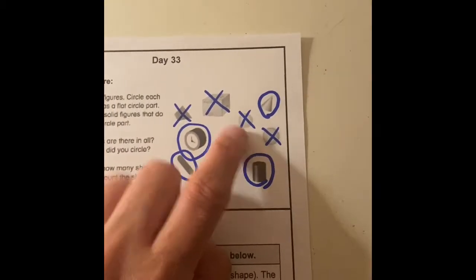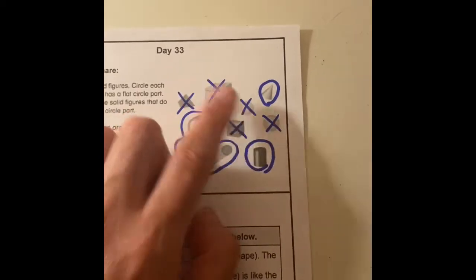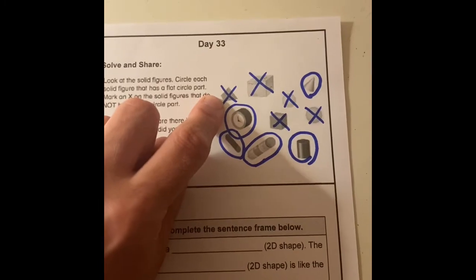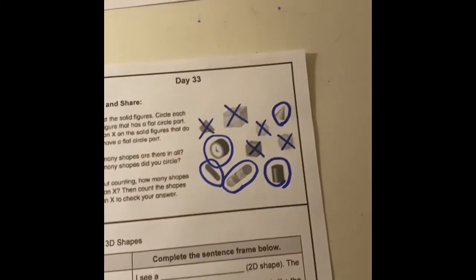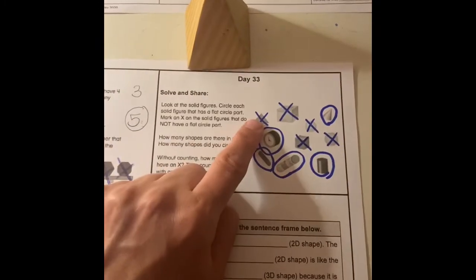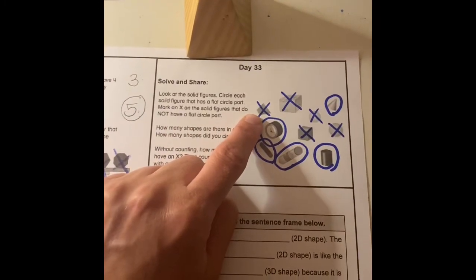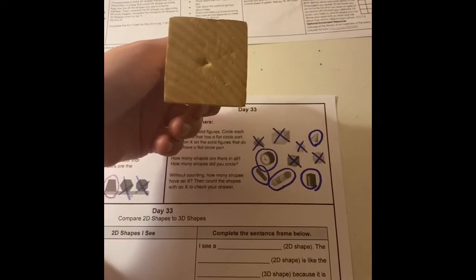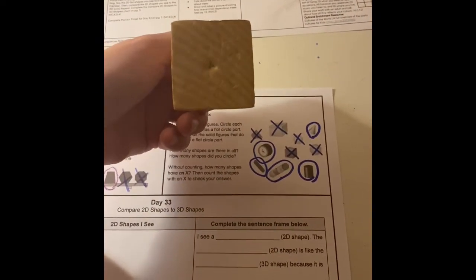Now it looks like these two are cubes, and cubes are all made up of squares, so that doesn't have any circles. And then this one, does anyone remember the name of that shape? That shape is a pyramid. We can tell because it has the triangles on the sides, and pyramids have a square at the bottom, right? Not a circle.